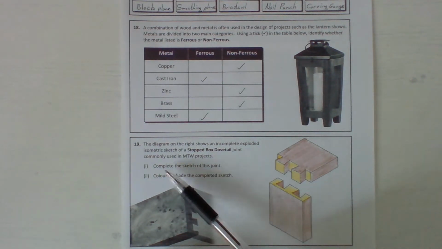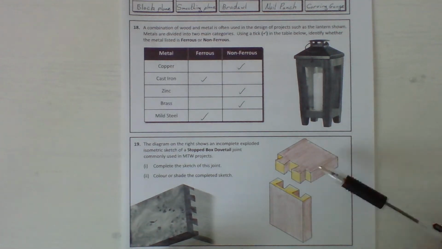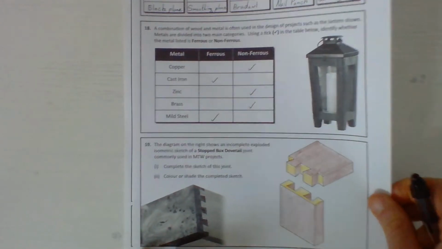Complete the sketch and color or shade. So very important that we do both. So I completed the sketch first and then I colored it in to give it a nice appealing effect.